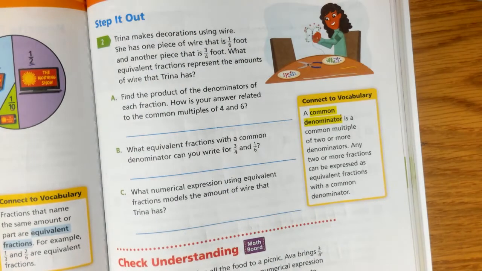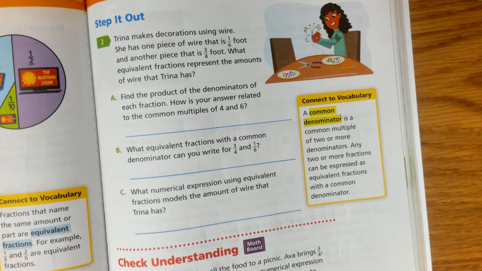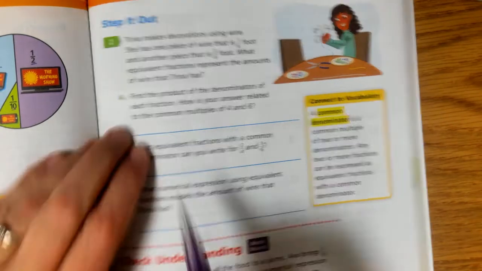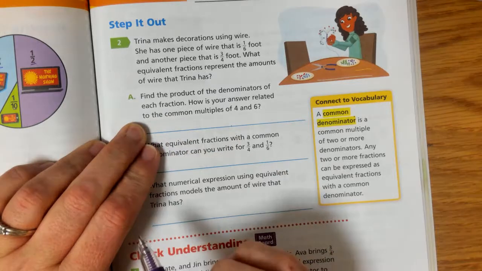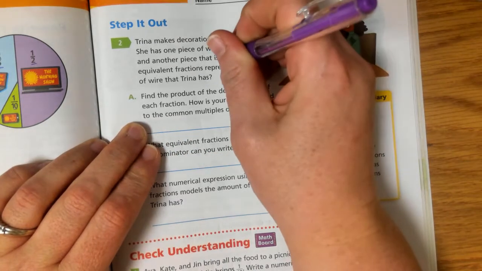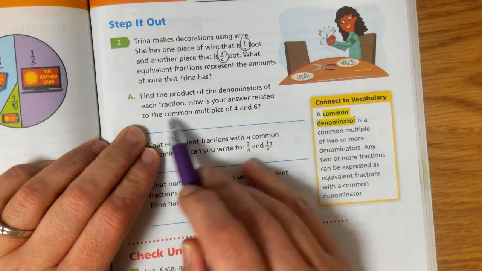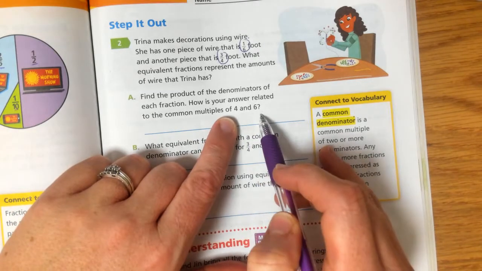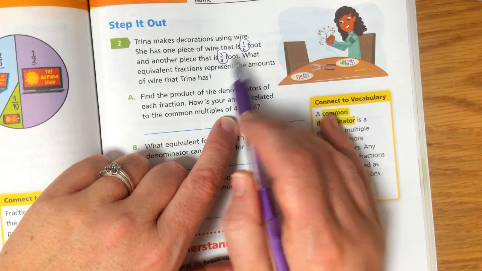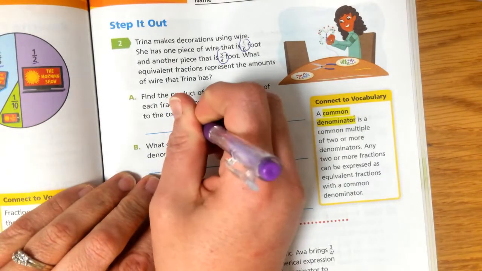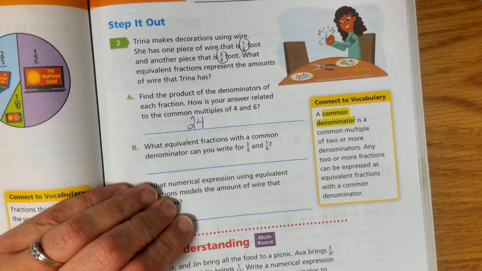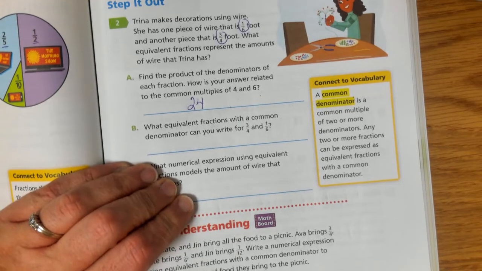Trina makes decorations using wire. She has one piece of wire that is 1/6 foot and another piece that is 3/4 foot. What equivalent fraction represents the amounts of wire that Trina has? So the first thing we have to do is find the product of the denominators of each fraction. So we have 1/6 and 3/4. So we need to find a number that's related to these two common multiples. Well, if we multiply 4 times 6, that would be 24 is what's related, right? That's a multiple of 4 and 6.